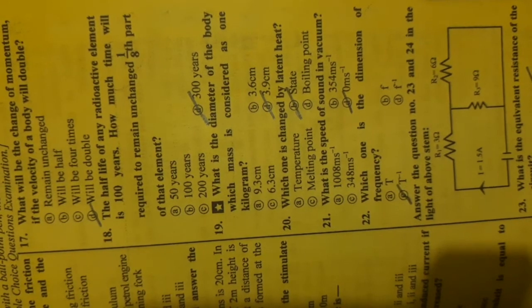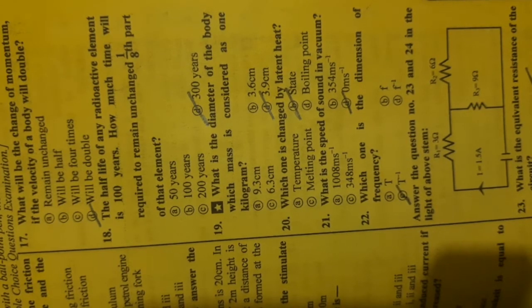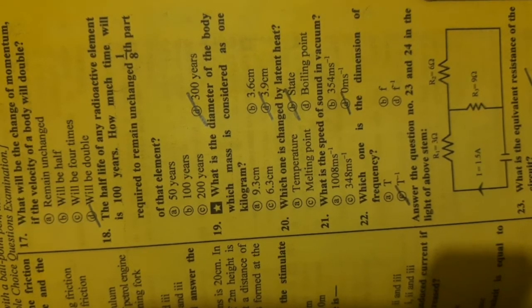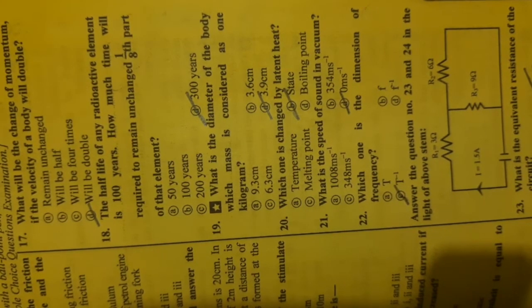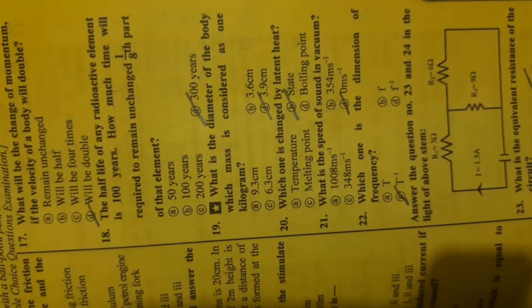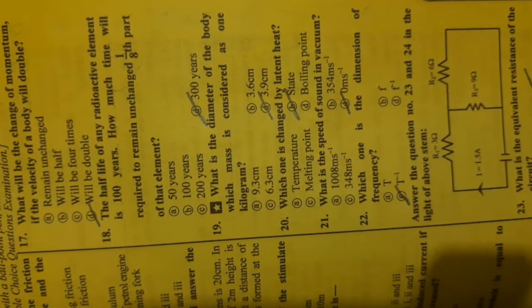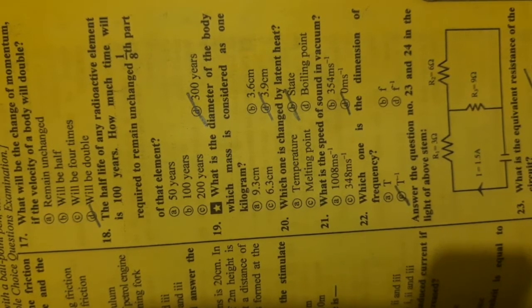Okay. Question number 20. Which one is changed by latent heat? By latent heat, we know that the state will change. Okay. So the answer will be B, state.